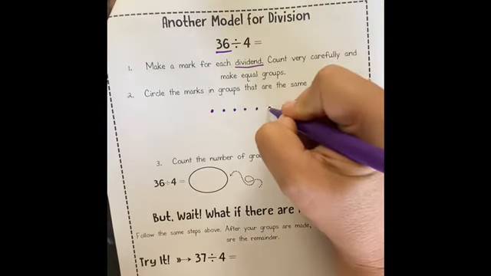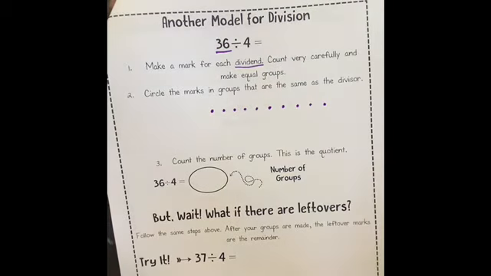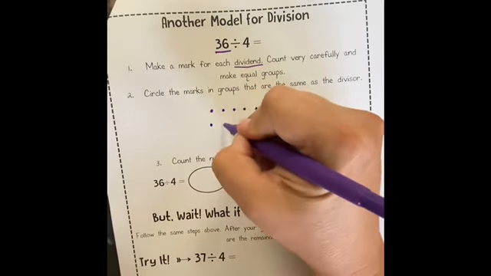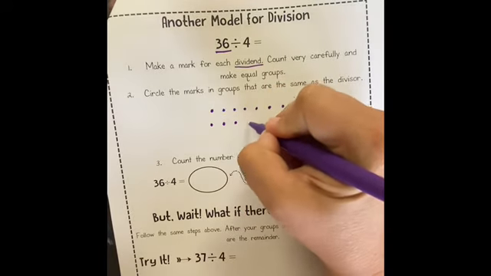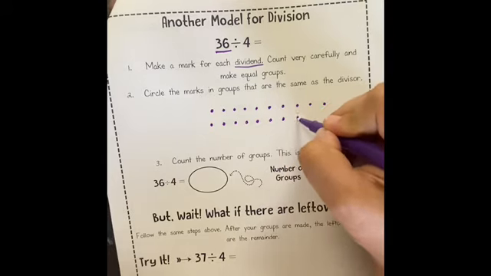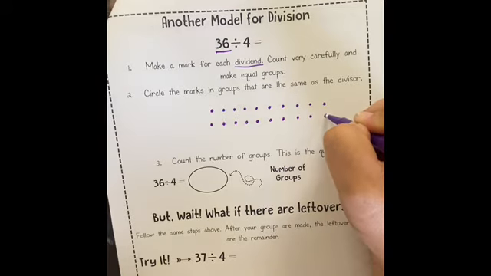And I'm keeping my markings spaced out so it's not confusing and I don't get confused where I left off. So there's my first 10. So now I need 10 more. 1, 2, 3, 4, 5, 6, 7, 8, 9, 10.